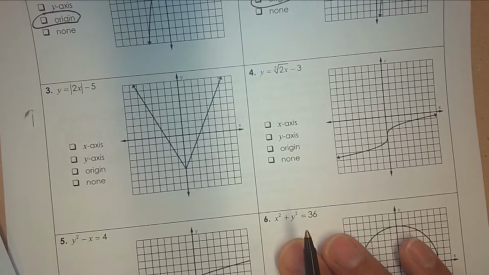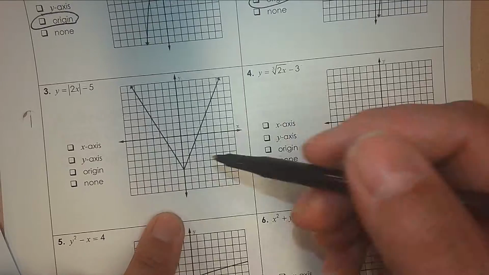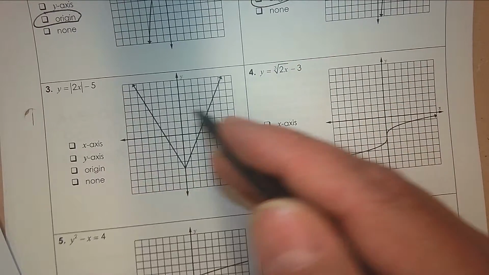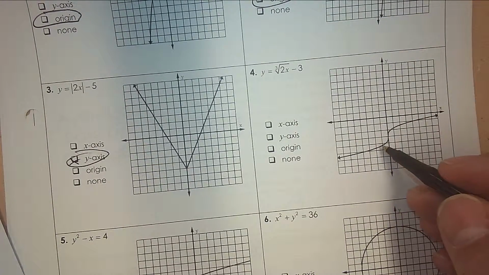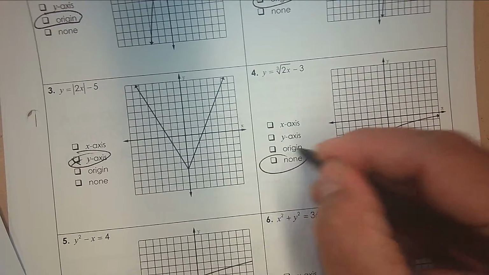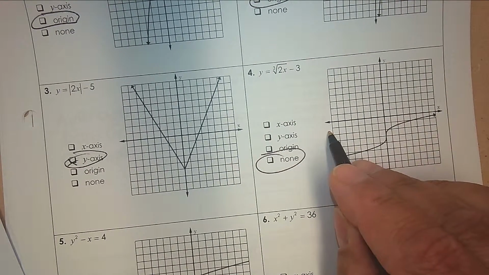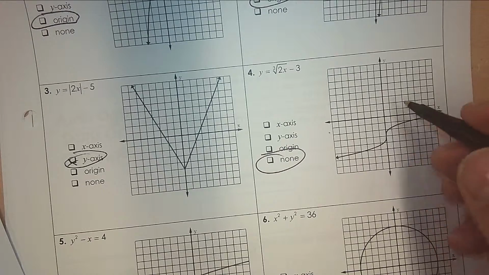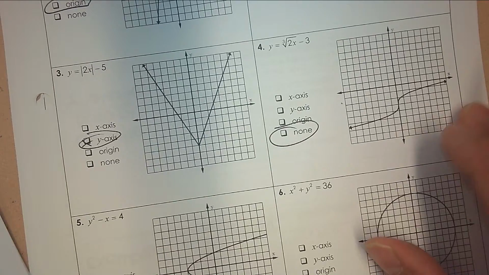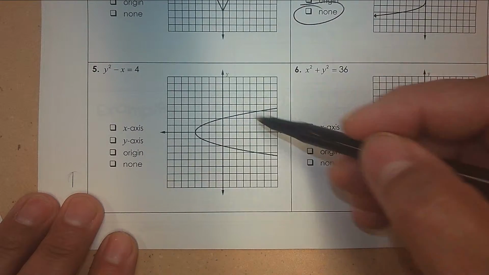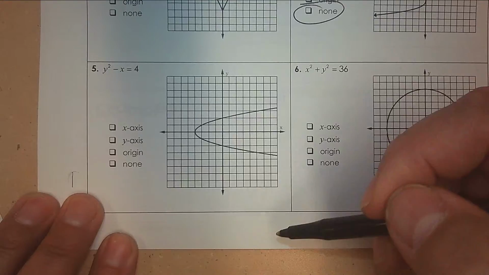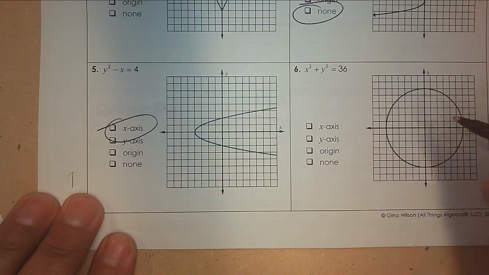Here, when you have an absolute value, it's not even about the exponent, it's just the reflection over. You can see it's around the y-axis when we reflect that. Here, when I look at it, there is none. So if I reflect over, they don't go on top of each other, either axis or the origin. Here, which axes would you fold over? So one would be on top of the other. So you can see it is the x-axis.